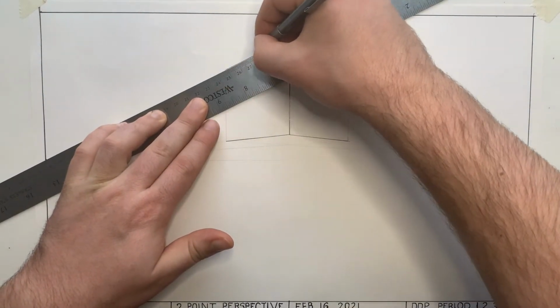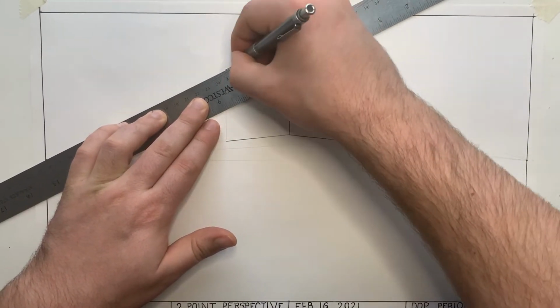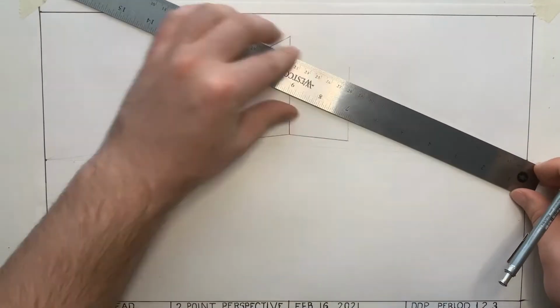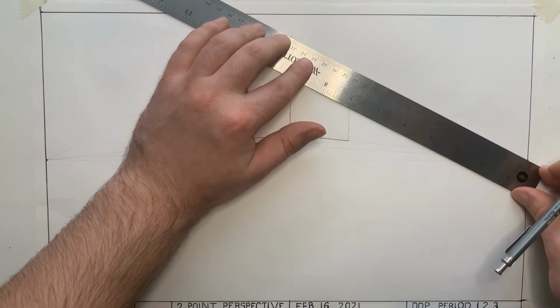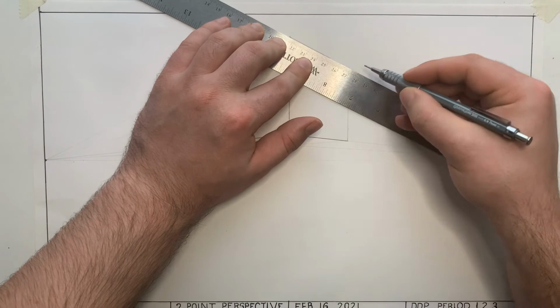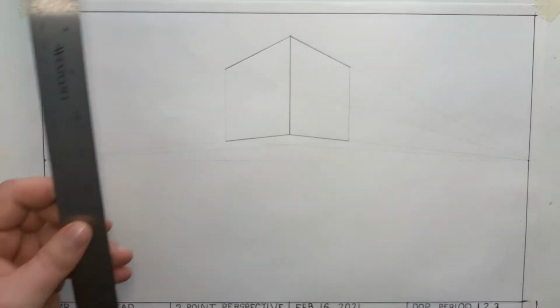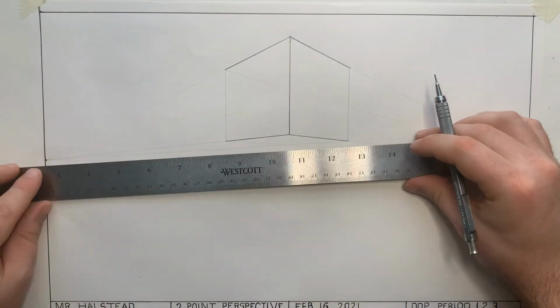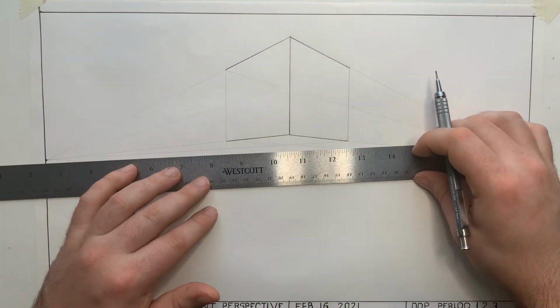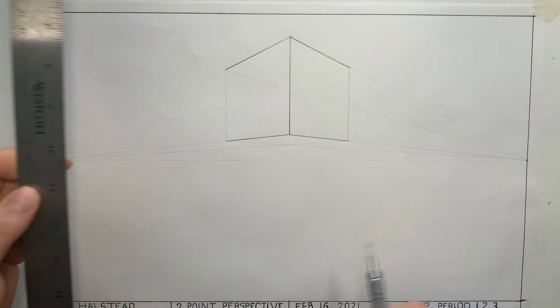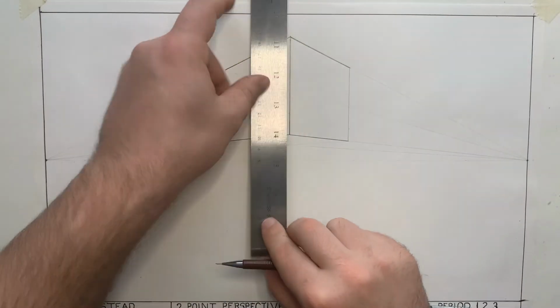One thing I did forget to draw was the back corner, and the back corner should be a perfectly vertical line where the 2 lines intersect in the back. Let me get my other pencil and draw that in real quick.